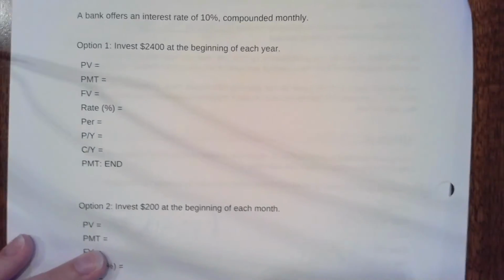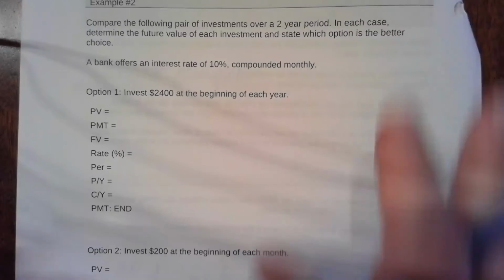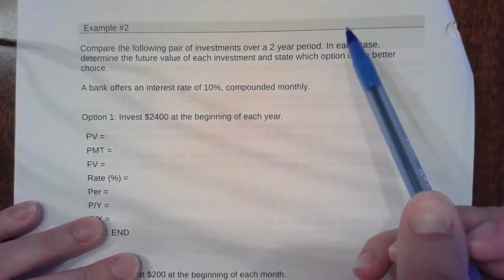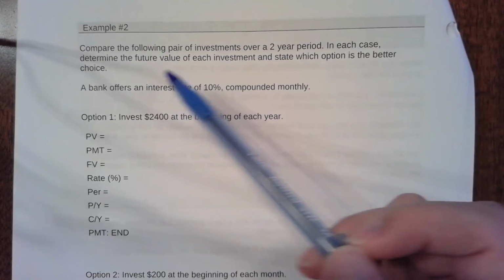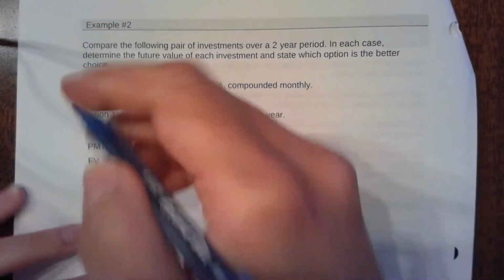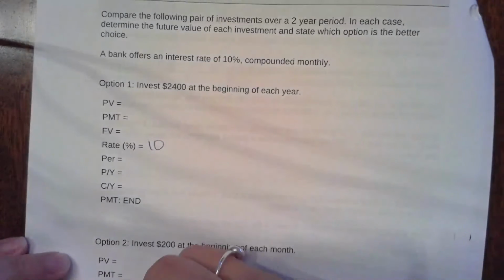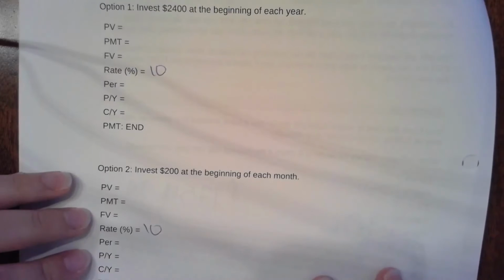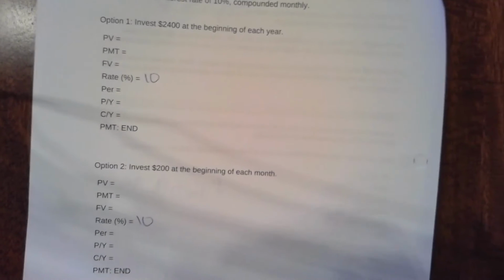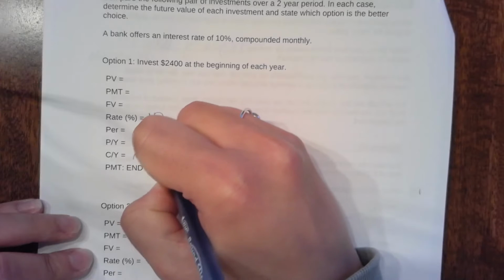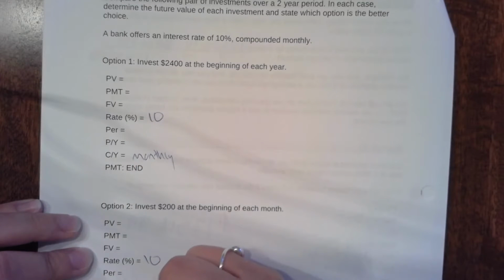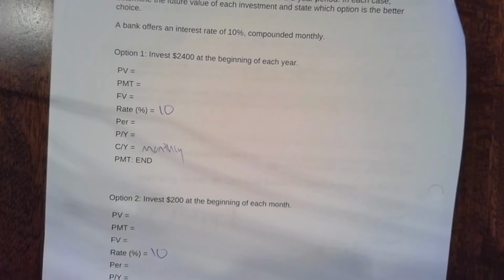Okay, let's try the next one. You'll notice the questions are very similar to yesterday. We're just adding that payment in. Okay, compare the following pair of investments over a 2-year period. In each case, find the future value and state which one's better. Okay, a bank offers an interest rate of 10%, and this is 10 down here as well, actually. 10 and 10, let's move this a little further away. Compounded monthly, so monthly, okay, yeah, just put it down there, okay.